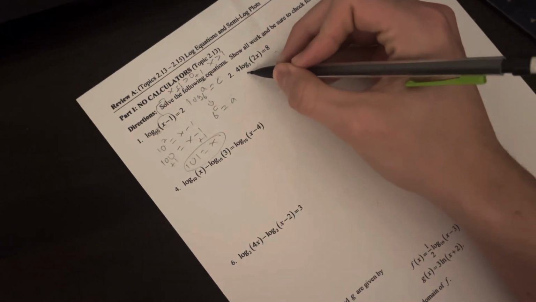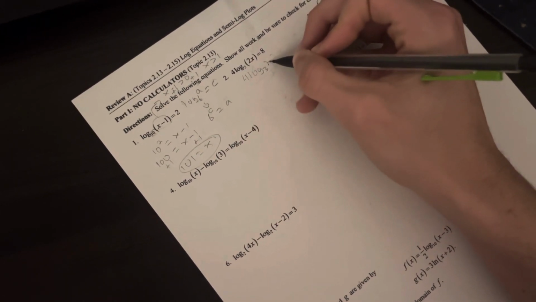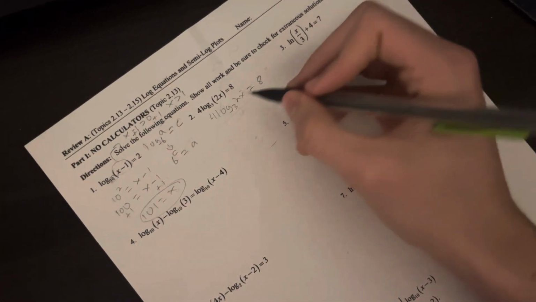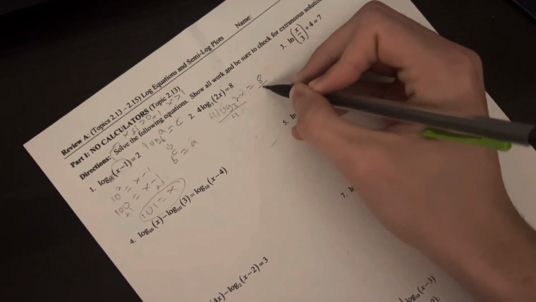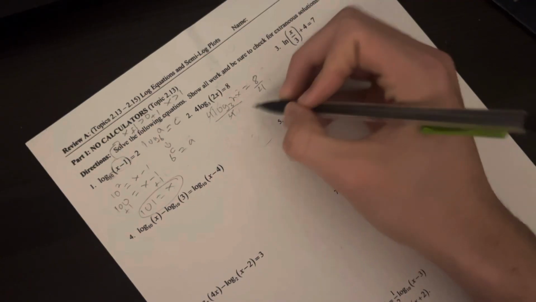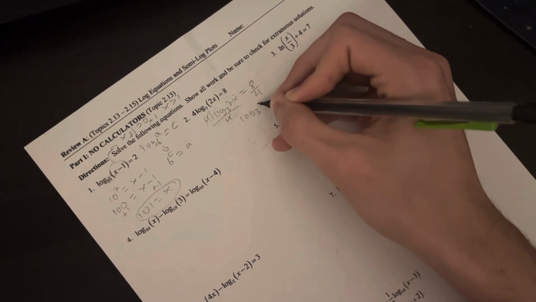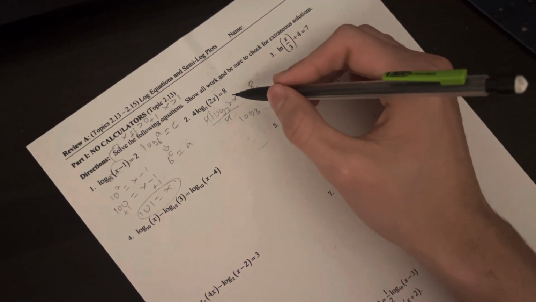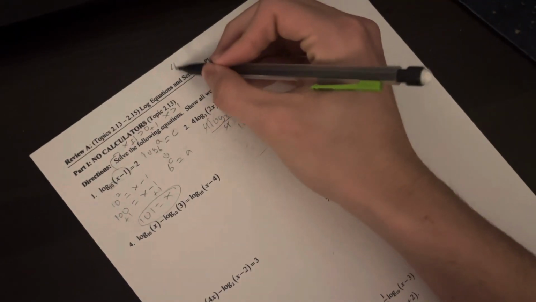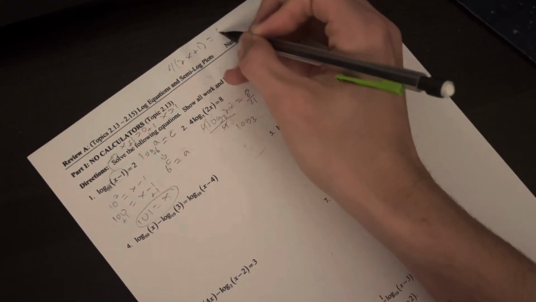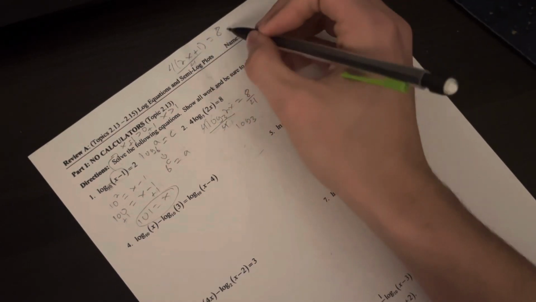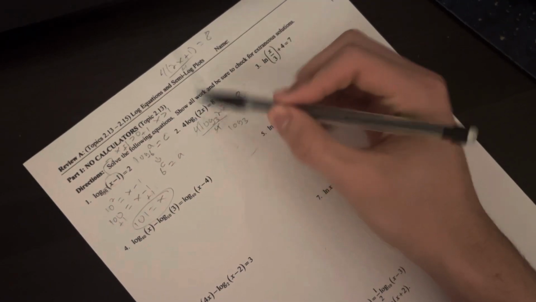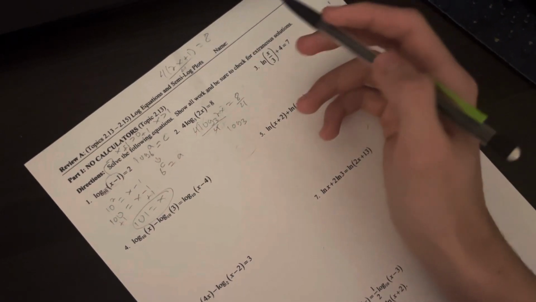So here we have another problem: 4 log base 3 of 2x equals 8. So let's see what we got here. Here we divide by 4 on both sides. Then we're left with log base 3. Because remember, guys, we're treating this basically as an equation. If you had something simple, like 2x plus 1 equals 8, you would do the same thing. We are treating these logarithmic equations just like we would treat an algebraic equation like this one.